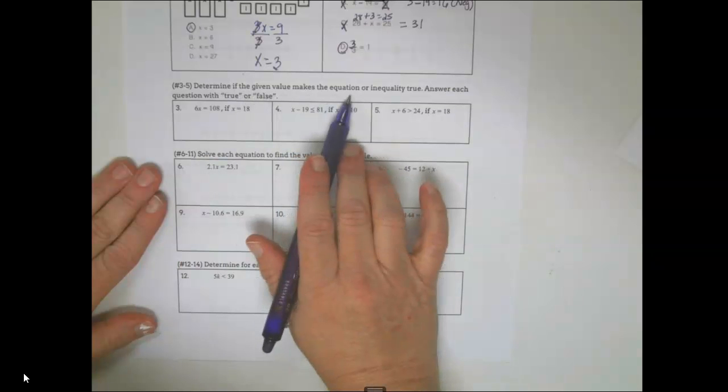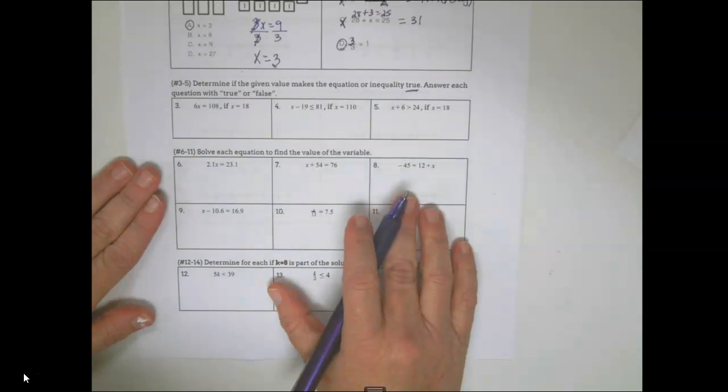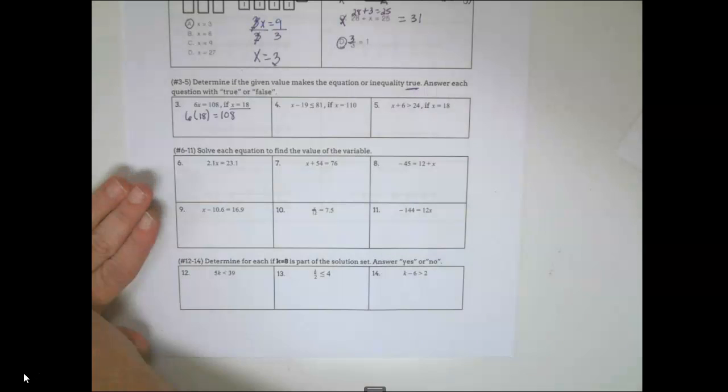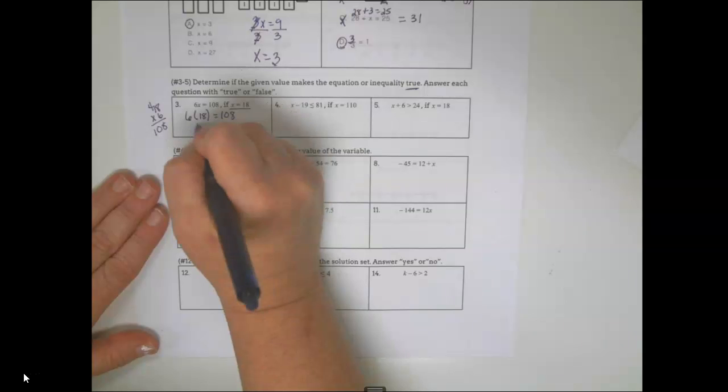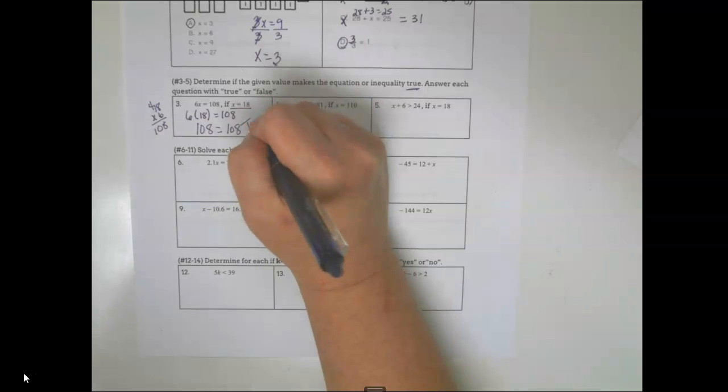Determine if the given values make the equation or inequality true. Answer each question with a true or false. So I'm going to substitute here, number 1. Number 3 tells me x is 18. So I'm going to substitute 6 times 18. I'm putting 18 in the place of x. 6 times 18 is 108. So 108 equals 108. So this is true.